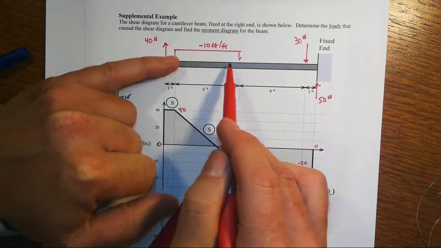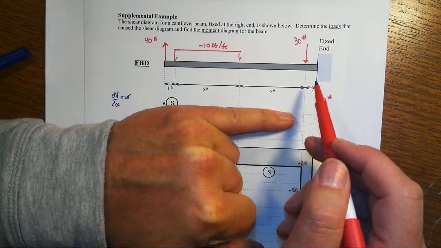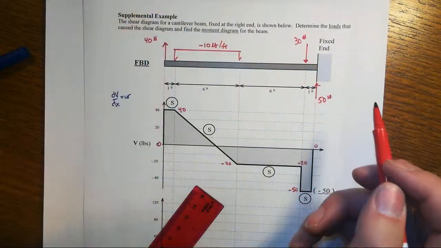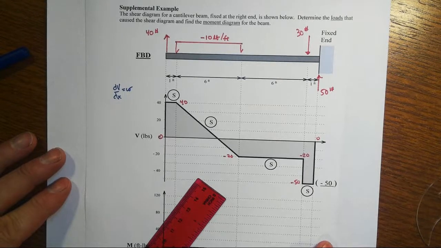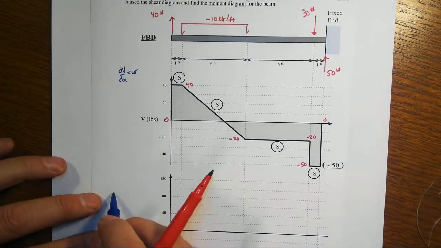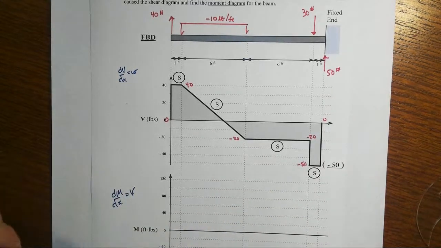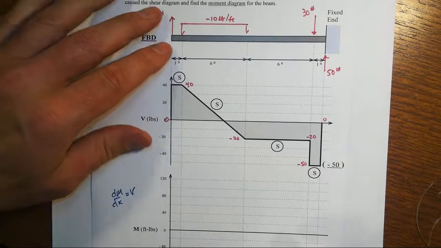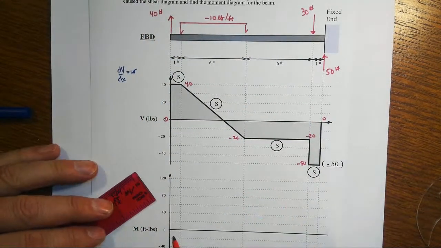40 up minus 60 down would be a minus 20, and then 30 going down again, down to minus 50, 50 pounds taking us back up. Sounds like it works, right? Then we go to do the moment diagram, and it's the same kind of thing. dM/dx equals V. So it looks like we're not told we have any applied couple out here, so we must be starting off at 0.